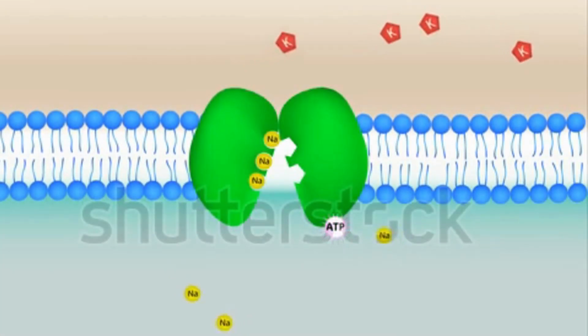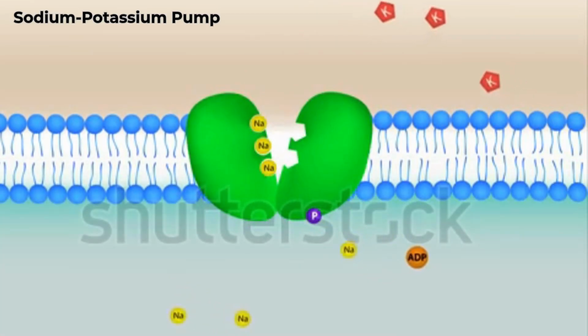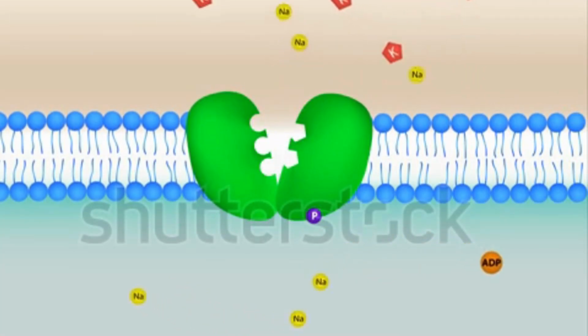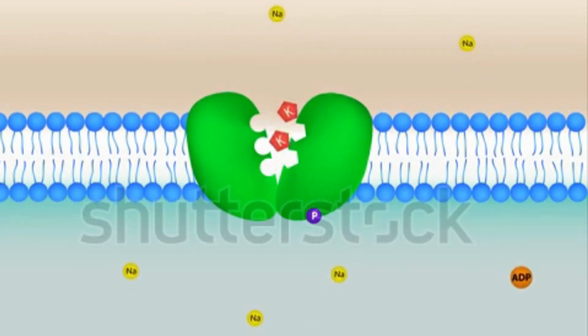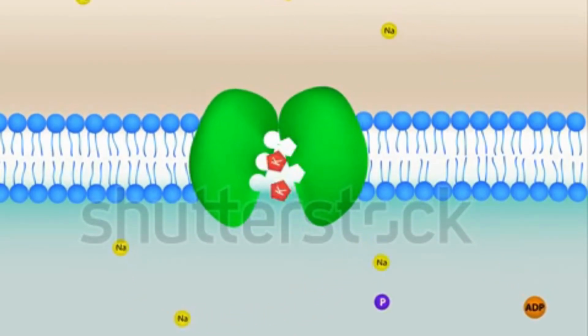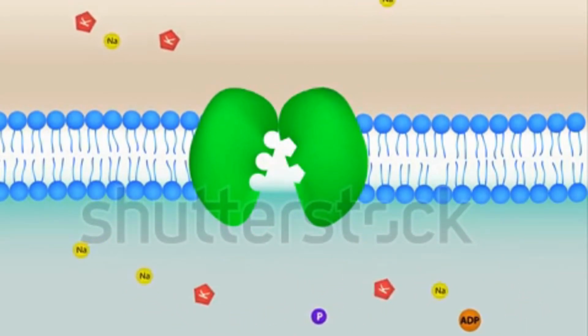One important example is the sodium-potassium pump. It moves 3 sodium ions out of the cell and brings 2 potassium ions in. This keeps the balance inside your cells just right, especially for nerve and muscle function.